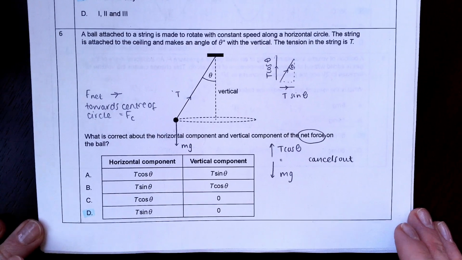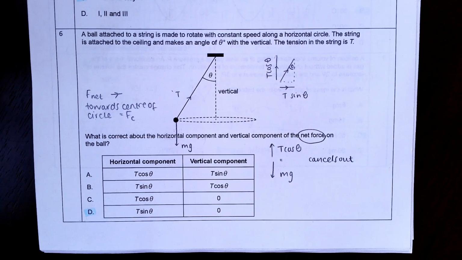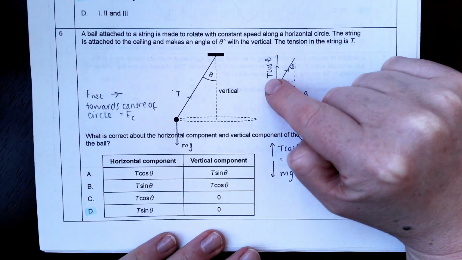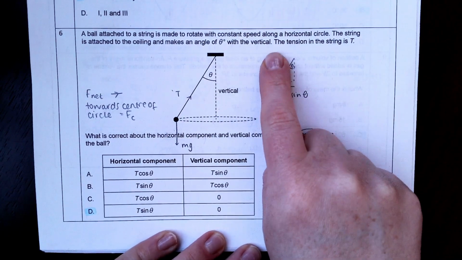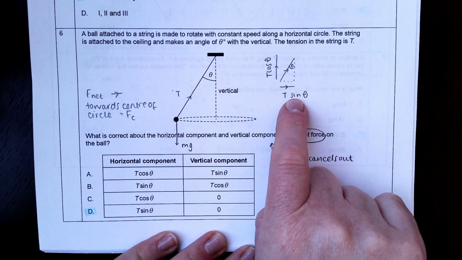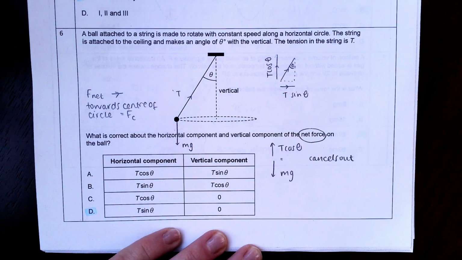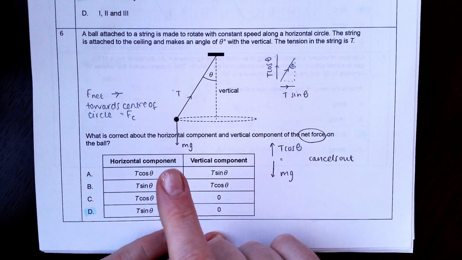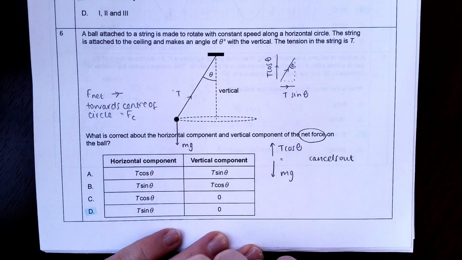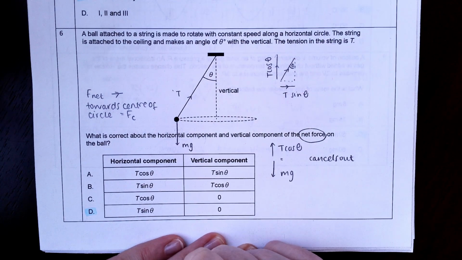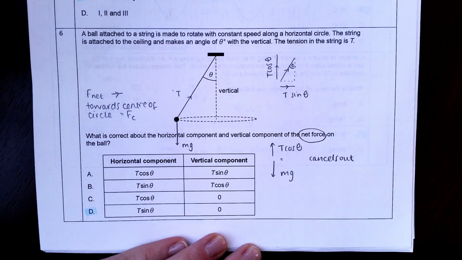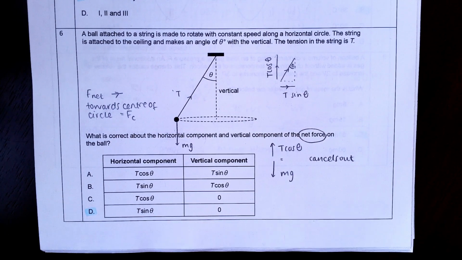In question 6, a ball is attached to a string and it's made to rotate with a constant speed along a horizontal circle. The string is attached to the ceiling and makes an angle of theta with the vertical. The tension in the string is T. So you can see I've immediately sketched this out, and then I have expressed it in terms of horizontal and vertical. So we've got horizontally T sine theta, and vertically we've got T cos theta. We know that if something is moving in a circle, the net force is towards the centre of the circle for the centripetal force.